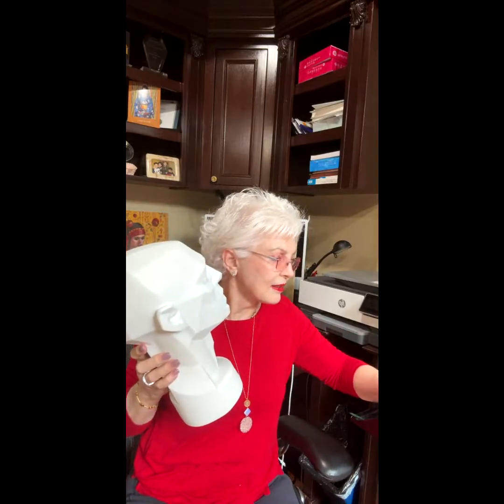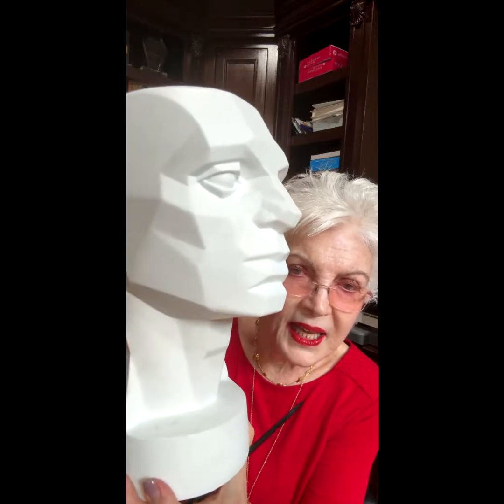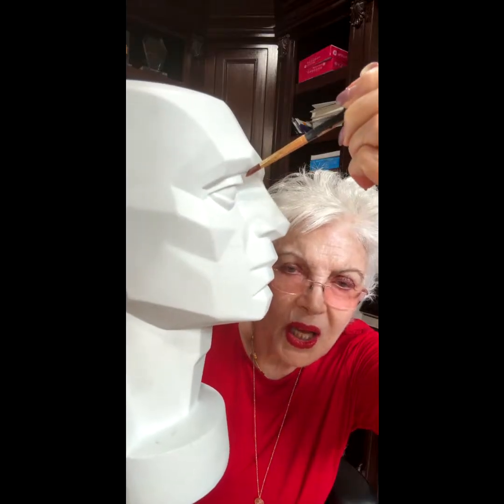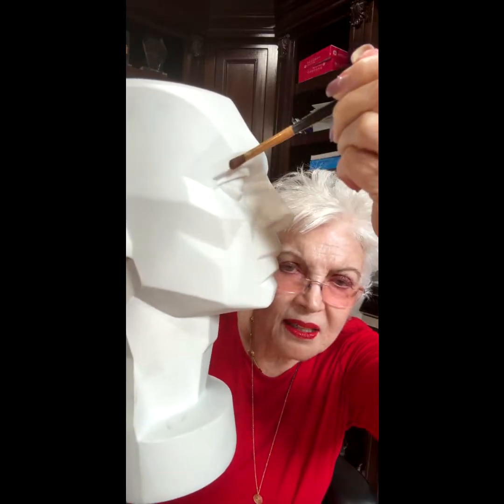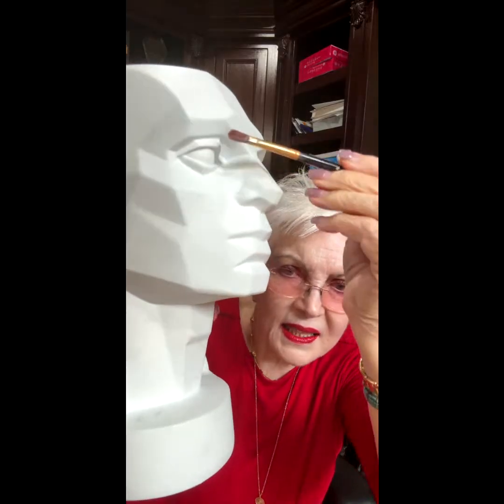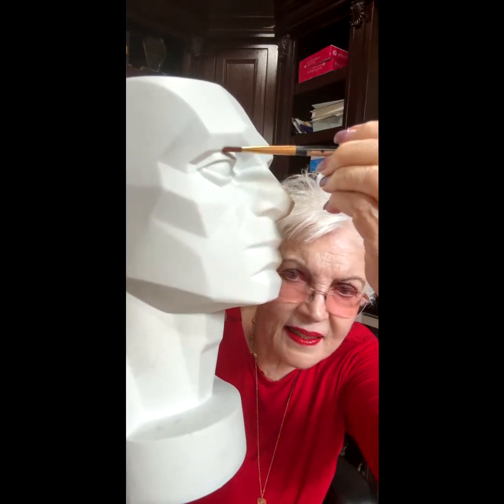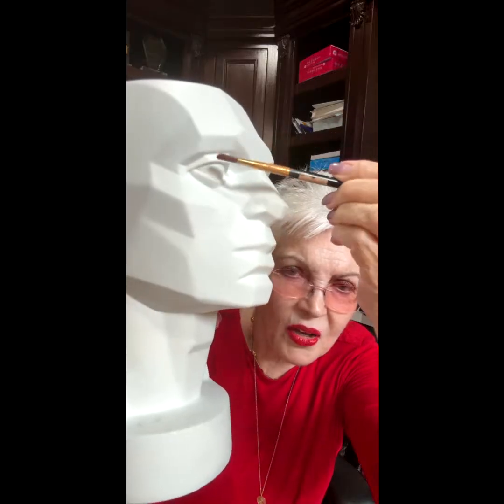Here, I have an example of my friend, which helps me a lot to see how the eye comes. This line is the crease of the eye, which is usually burnt sienna.